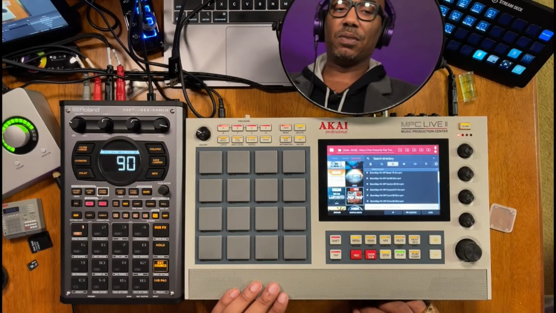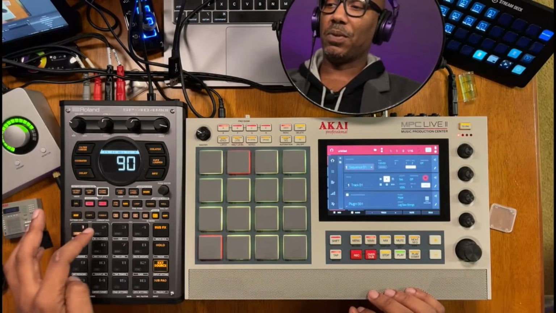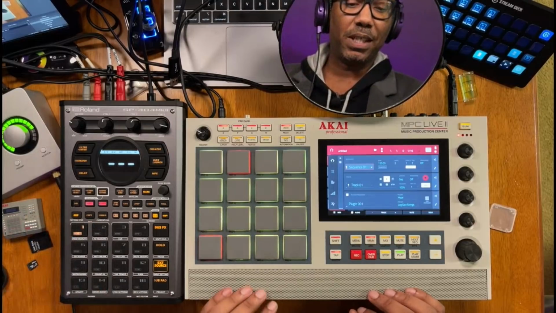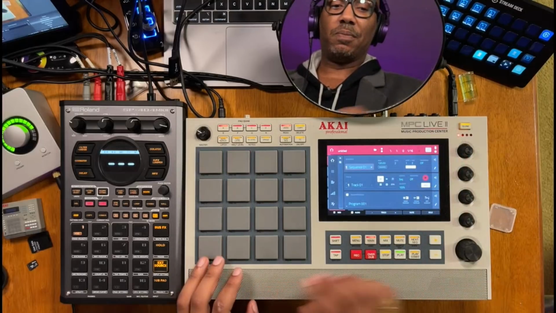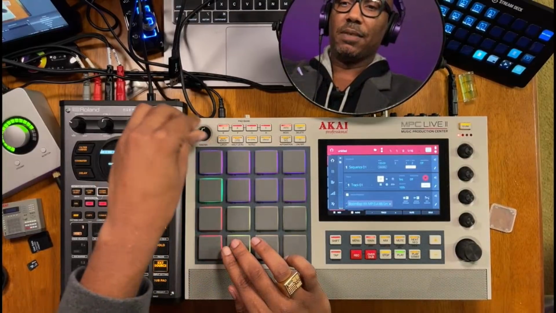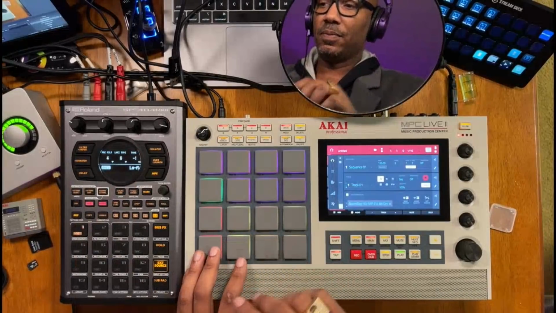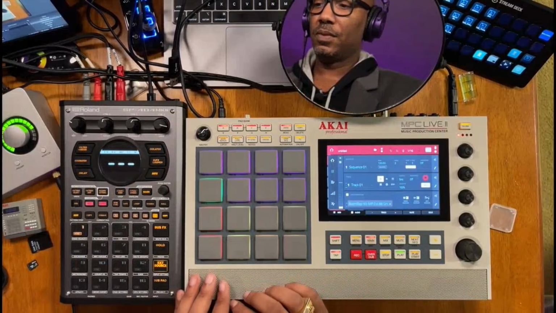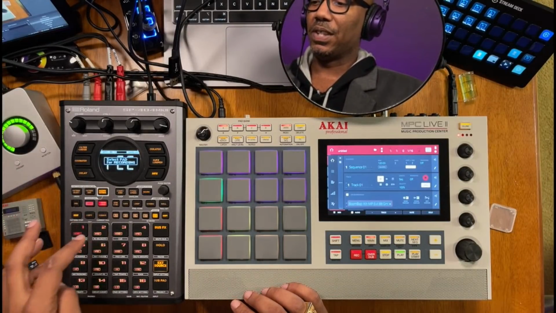And now I'm gonna do something a little different this time. But I'm going to resample. I'm gonna resample into this track right here, or this pad right here, my bad. And then I'm gonna go over here to the drum program and then select my drum program. I'm gonna give it a little bit more volume.